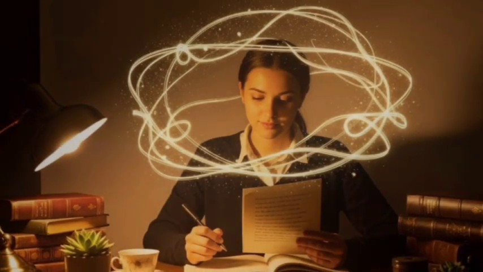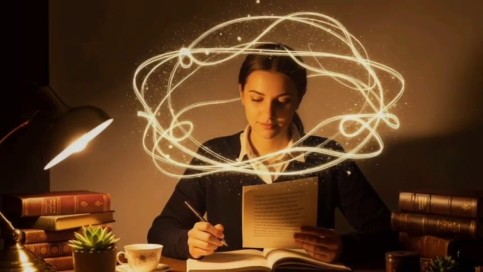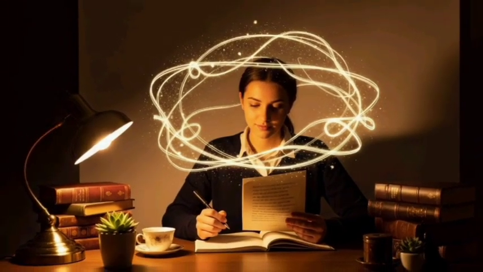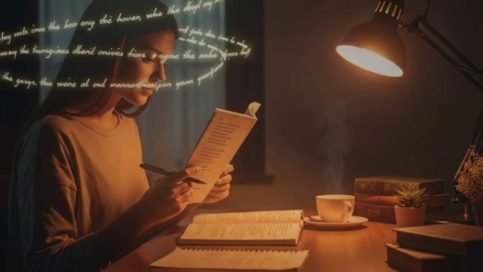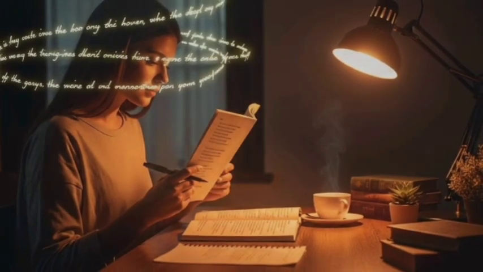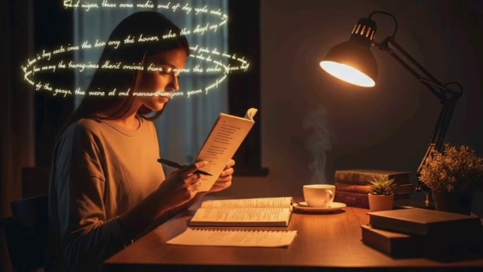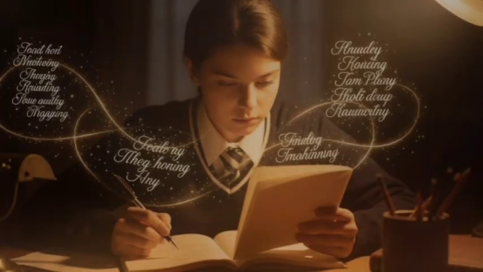Look for imagery. Imagery is language that uses the five senses. Find images that show sight, sound, smell, touch, and taste. Ask, what pictures does the poet create? Strong images often carry the poem's main idea.